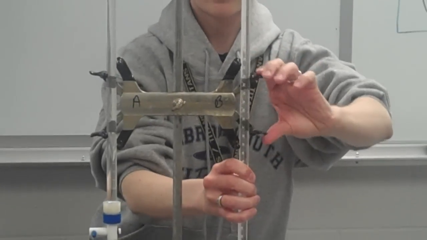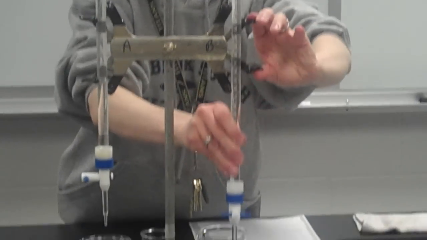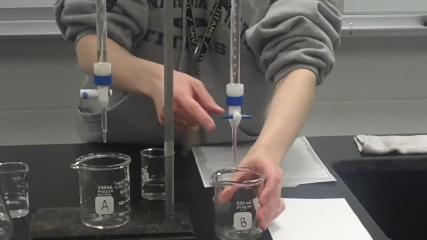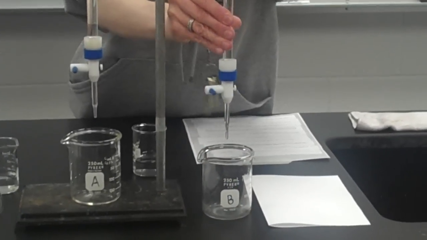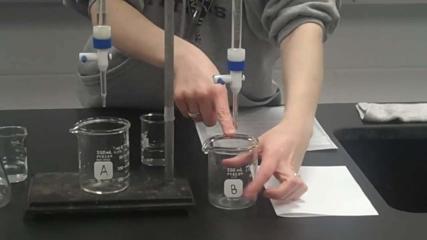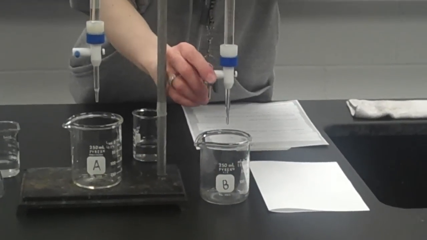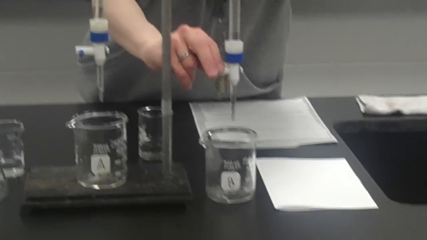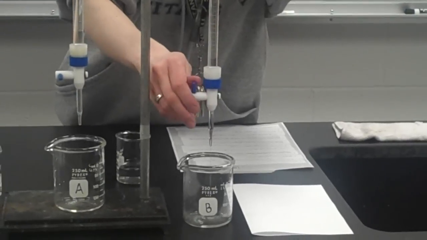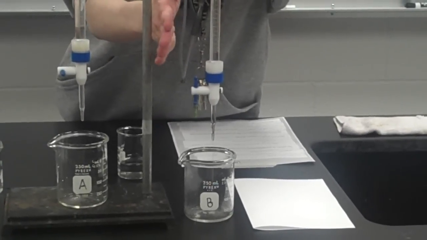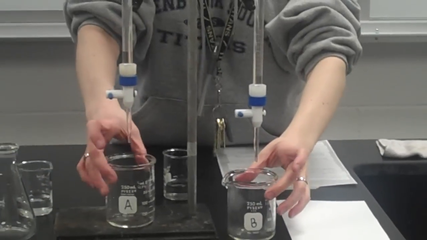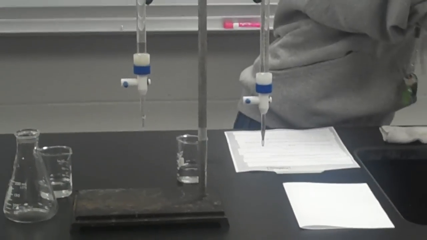And once again, I want to make sure that I let some of the base out the tip of the burette so that there's no air in the tip. So I'll put my catch beaker labeled B for base underneath it, turn the valve up and down for open, and you might see little bubbles in there too. You can kind of tap your burette to get rid of the extra bubbles. There we go.